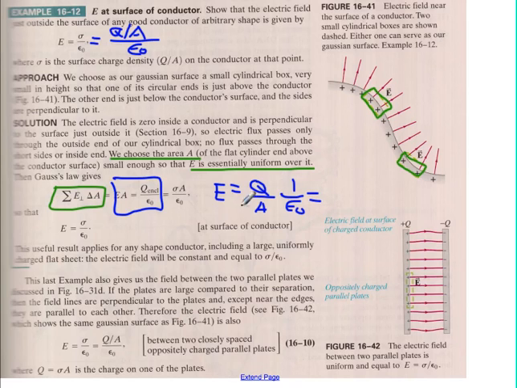And then you say, hey, we can call that thing charge divided by a little bit of area. We can call that surface charge density, so the charge density on the surface. So we can call that sigma for surface. So that's just the density of charge on the surface. And we have some constant, and there we go.